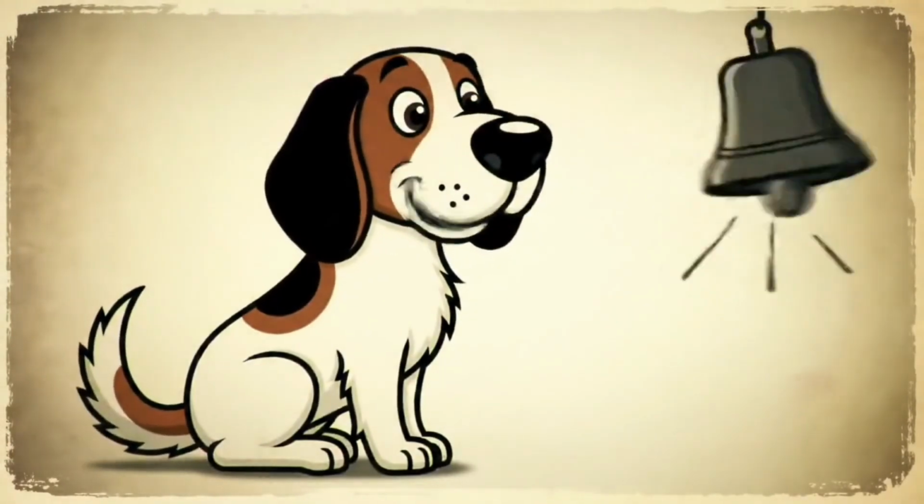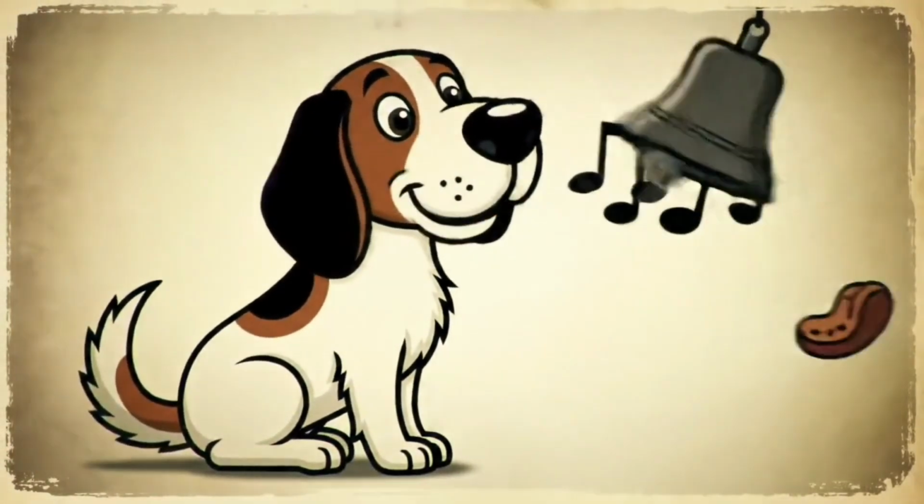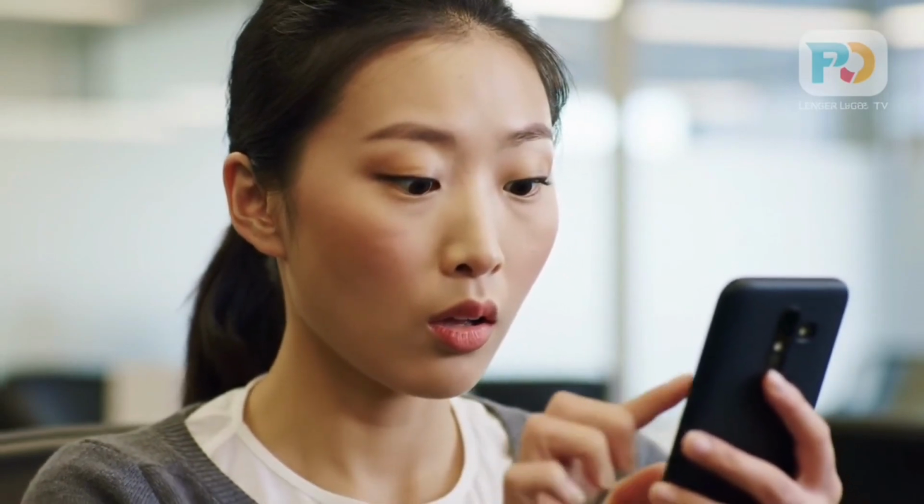So, what exactly is a subliminal message? The simplest way to put it is this. It's any visual or auditory stimulus designed to be below the threshold of our conscious perception. It's too fast, too quiet, or too subtle for us to notice, but our subconscious mind picks it up and processes it anyway. A classic example is a whisper you don't quite hear, but your brain processes it anyway.